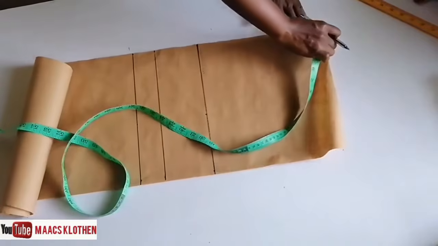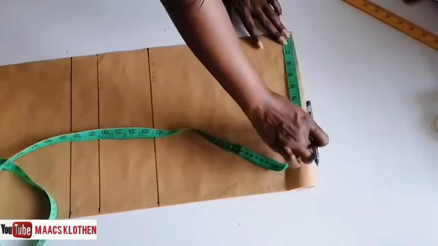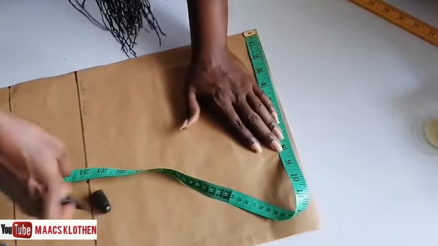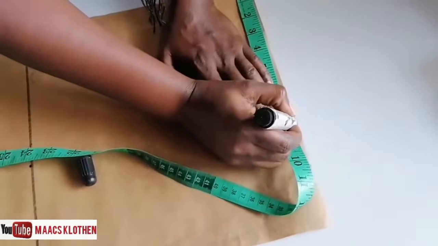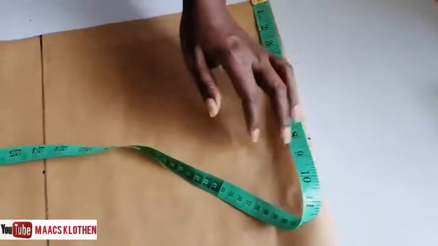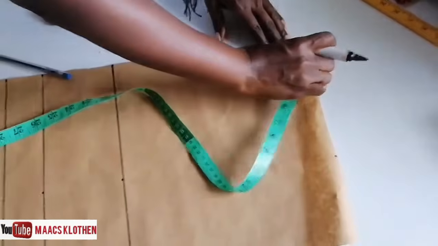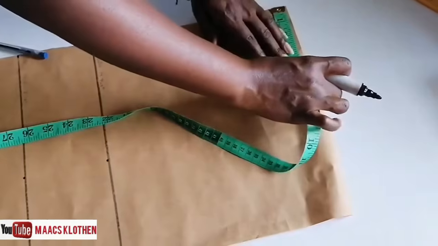Okay, and so after this, the next thing we are going to do is to place our back measurement on it. The back is 16, and we divided it into 2, and that's going to be 8. We didn't add anything to it, so that is 8 we've marked there. And the next thing is to measure your neck width.